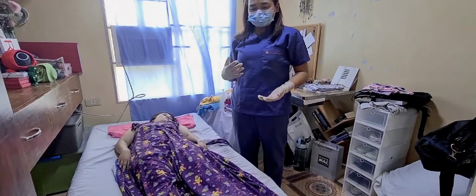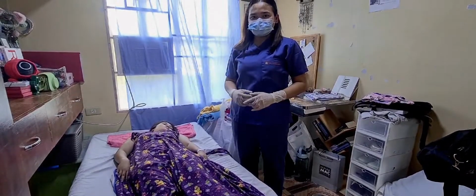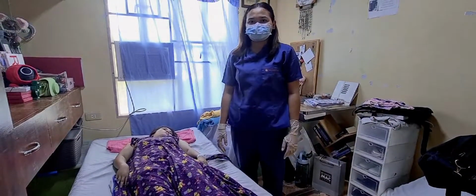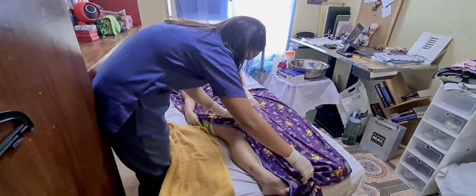Now that I'm done with my patient's left leg, I'm going now to proceed to my patient's right leg and do the exact same step.